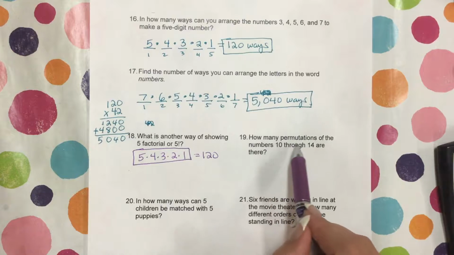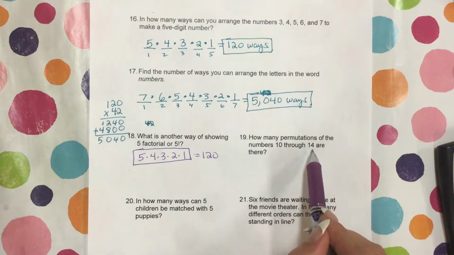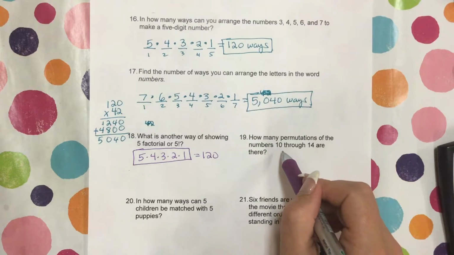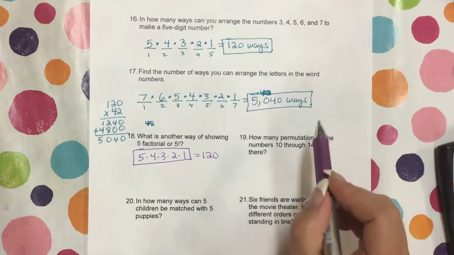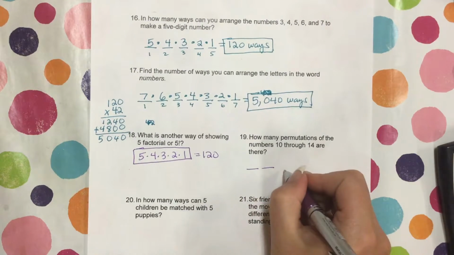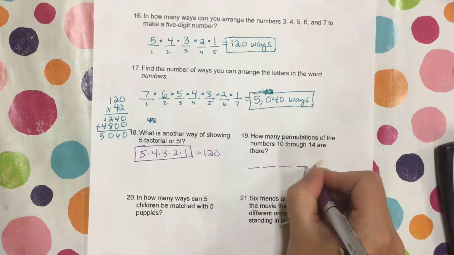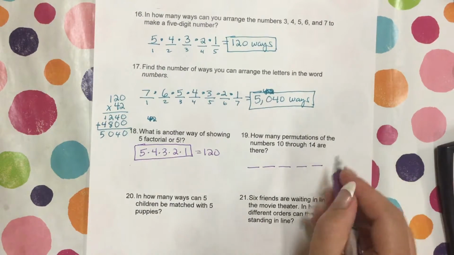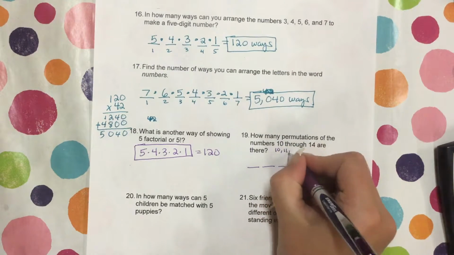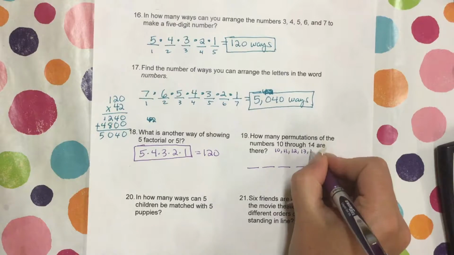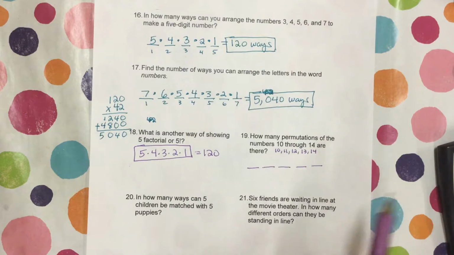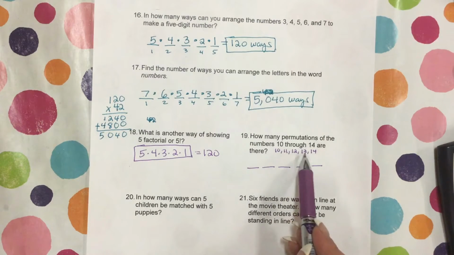Problem 19 says, how many permutations of the numbers 10 through 14 are there? Okay, so 10 through 14. How many numbers are there between 10 and 14? There's 10, 11, 12, 13, and 14. So there are 5 numbers.